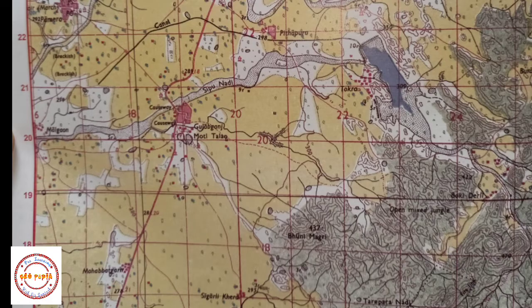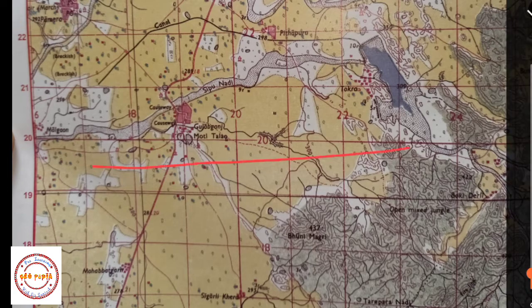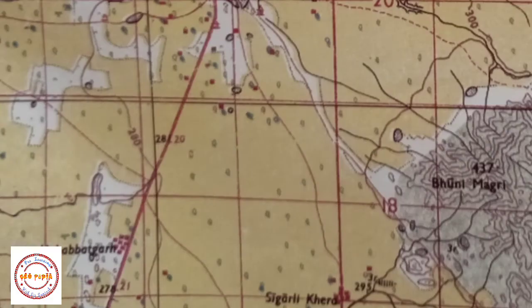So students, metal roads are shown on the map by red lines. There will be two red lines parallel to each other, in this way. Sometimes you can see these two lines are joined, or you can see a bold line like this. So this is metal road. In English it is metal road, and in Hindi it is called pakka road. So students, here you can see this line. This line is metal road, pakka road.